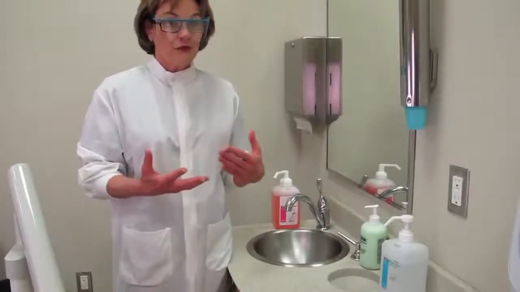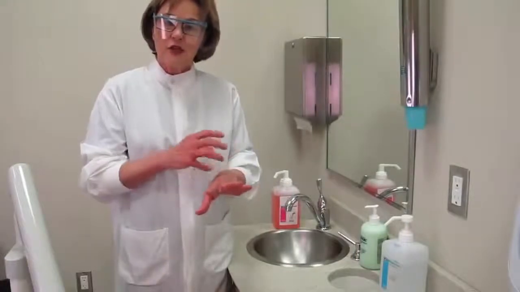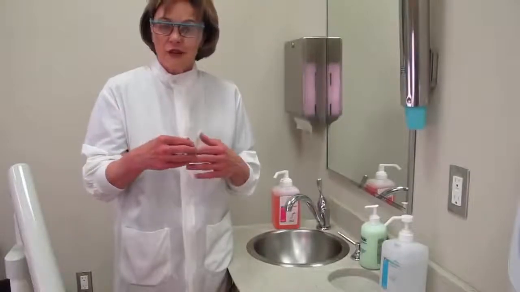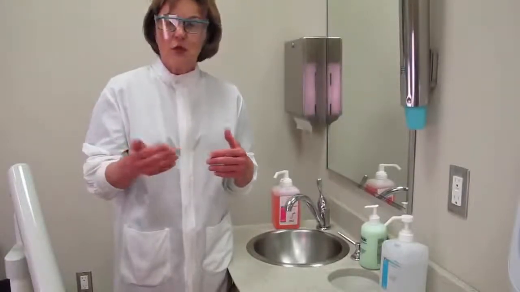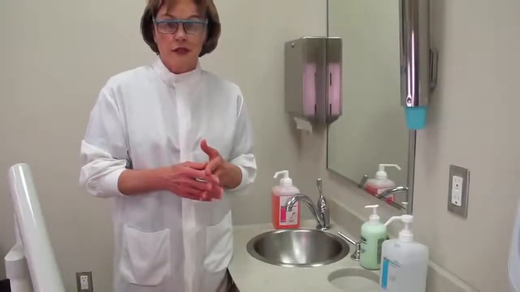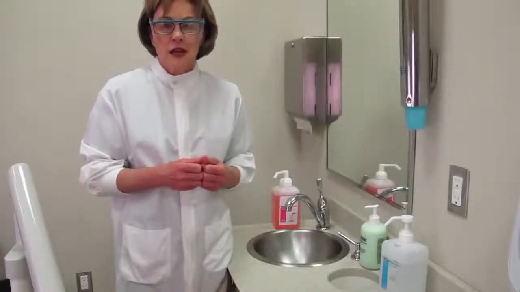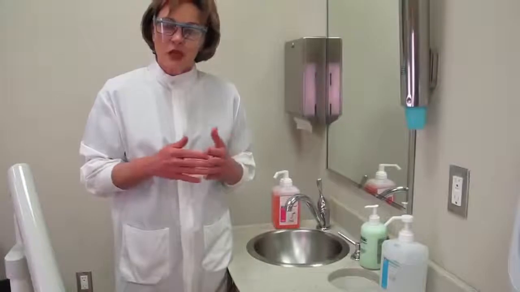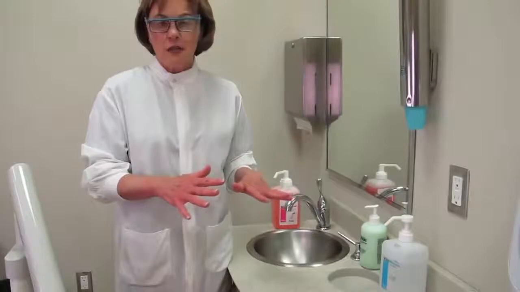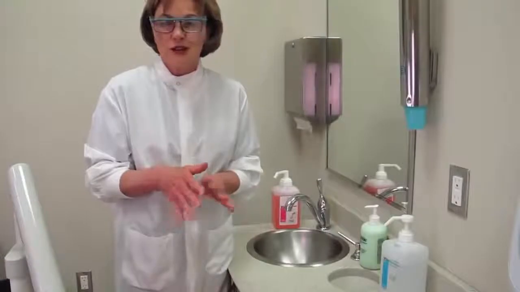The other thing that people forget about is that they wear their jewelry and they try to wash around it. They have long fingernails, they have fingernail extensions, they wear fingernail polish, and all those things can be a problem for two reasons. Number one, they harbor organisms and make it difficult to clean your hands. And number two, they may damage gloves. So for those two reasons, really jewelry is not recommended, and neither are long or embellished fingernails.